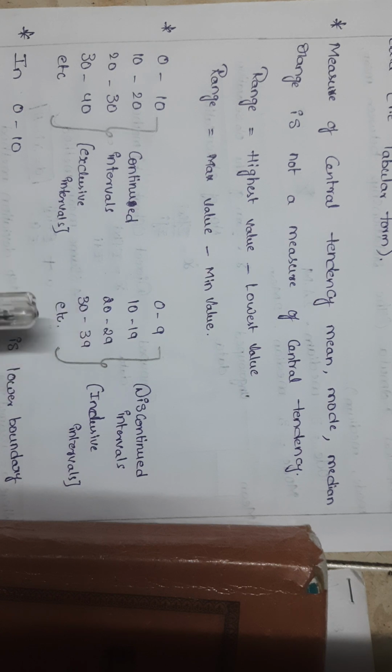But these kinds of intervals are not used while doing sums. Suppose there is a joint family, not a nuclear family, with a lot of people, say 15 members. A small kid may weigh between 0 and 9, and some children weigh 15 kgs, some 30 kgs; the weights vary.